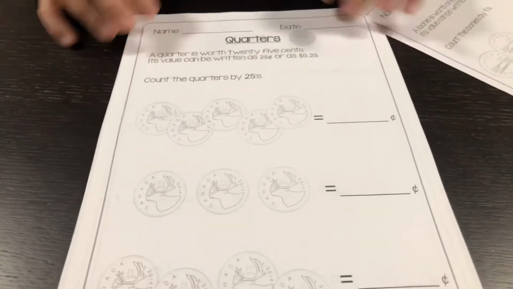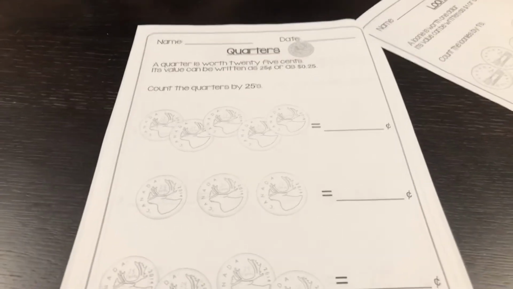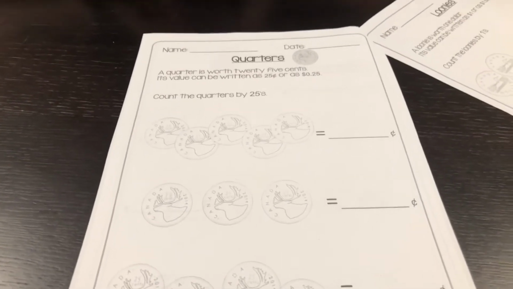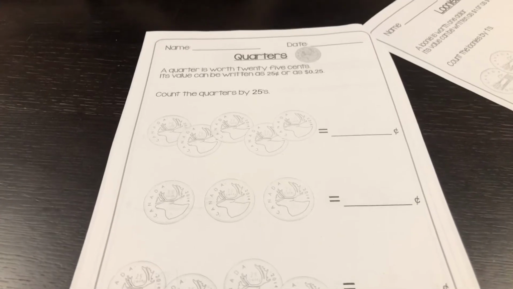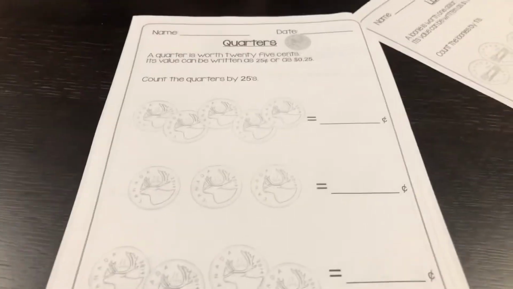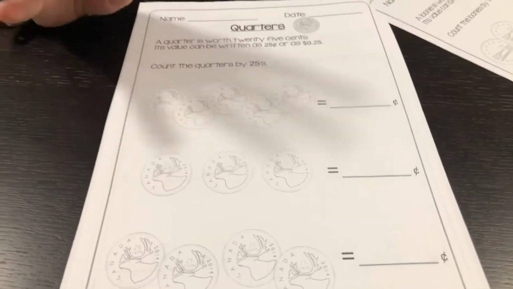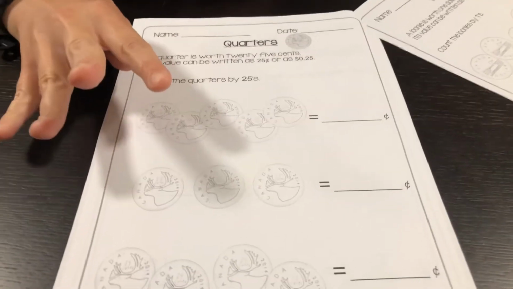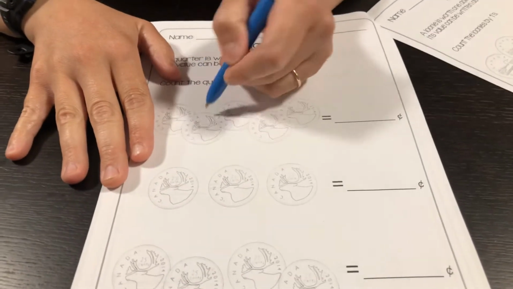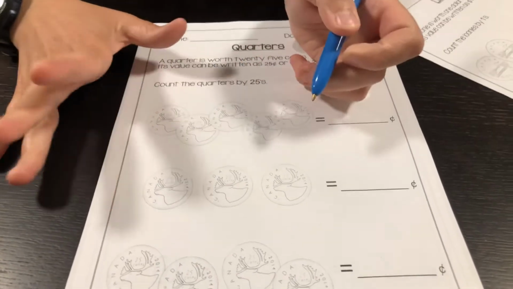Now, quarters are a little bit trickier. Quarters are worth 25 cents, okay? Now, you're going to skip count by 25, but I'm going to make it easy for you. Every time you get to 4 quarters, it's $1. So 4 quarters equals $1. 2 quarters is 50 cents. So 50 plus 50 is 100, okay?